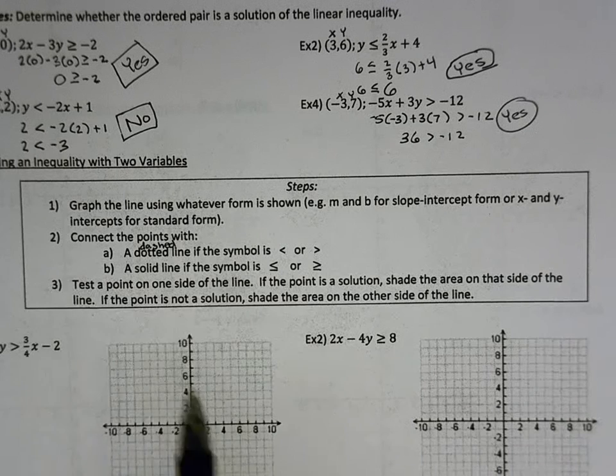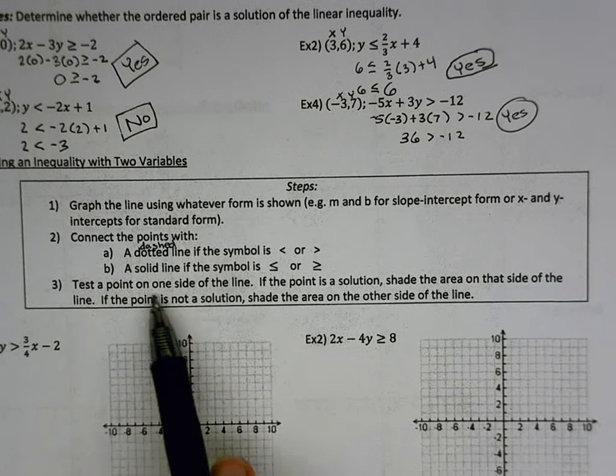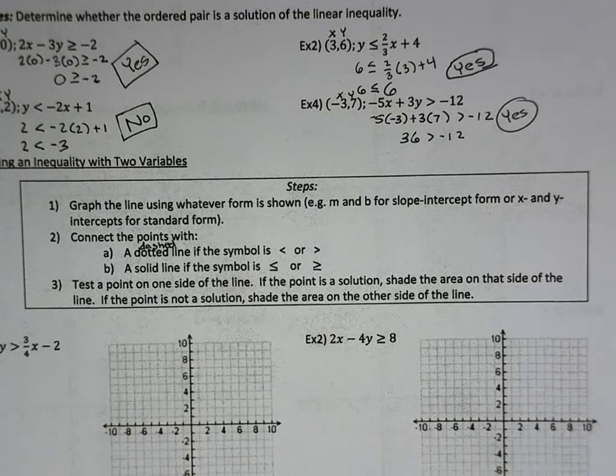And so then the final step is you're going to test a point on one side of the line, and which point you choose doesn't matter. I usually go for 0, 0 as long as it's not on the line. That's an easy one to plug in. You're going to take that point, whatever one you want to pick, and plug it into the inequality, and see what statement you get.